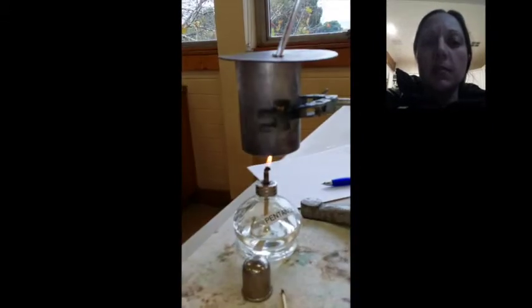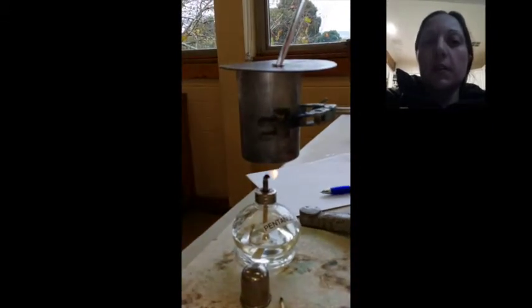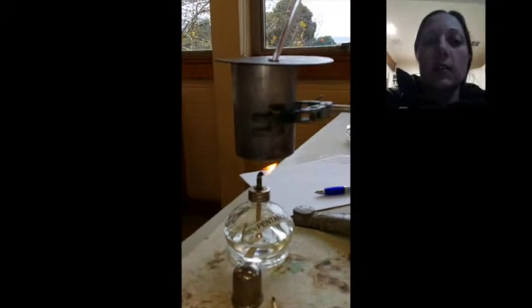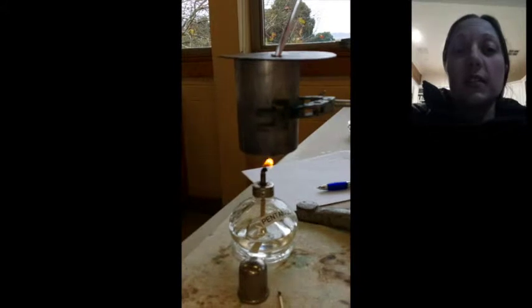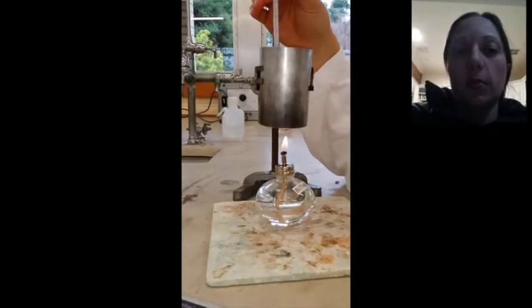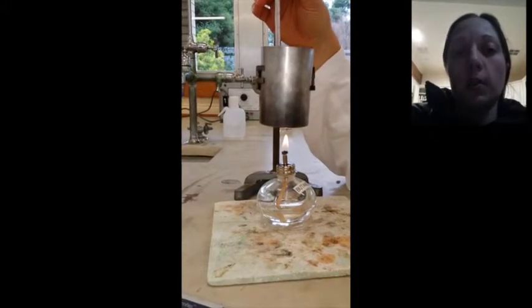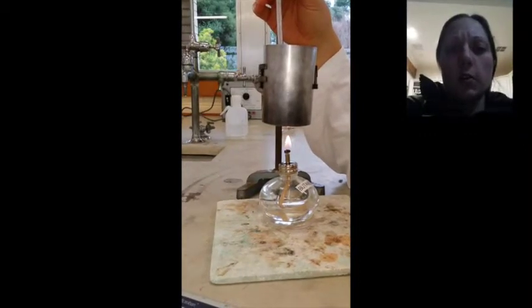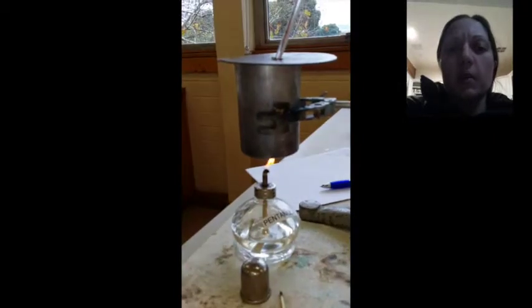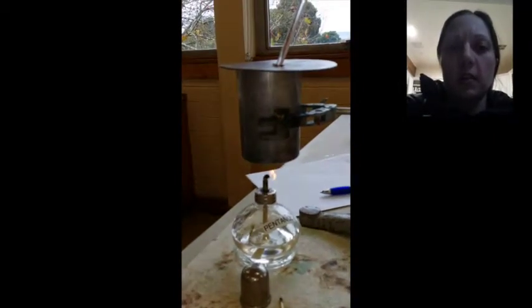Now there are some limitations with this as a method. So you can see that the canister used for heating is metal. That means that heat is gained fairly rapidly through the oil burner or the alcohol burner. And that's important because otherwise we're not going to get that transferred to the water. But it also means that heat can be lost fairly rapidly to the surroundings.